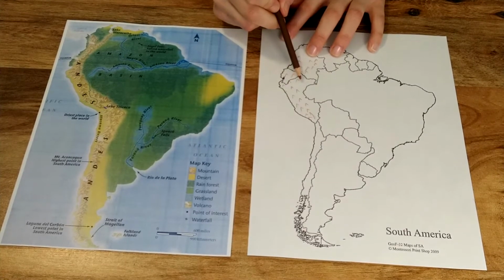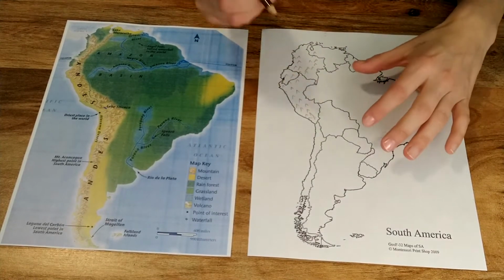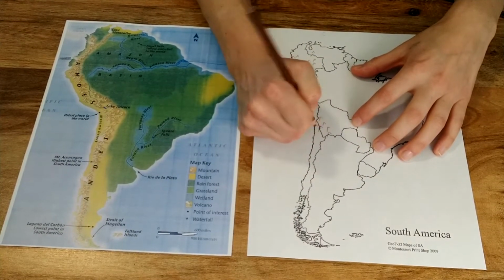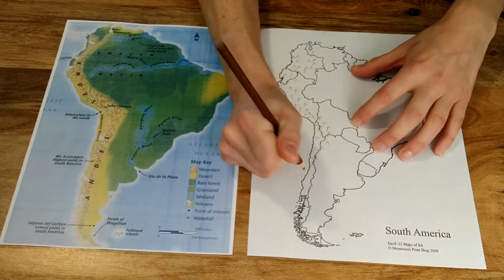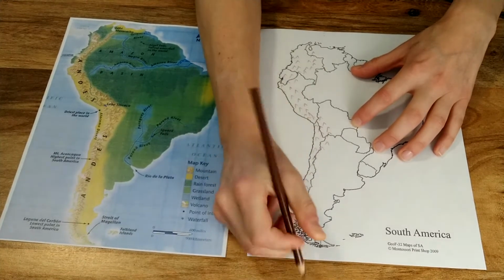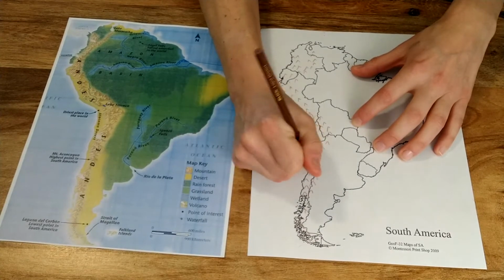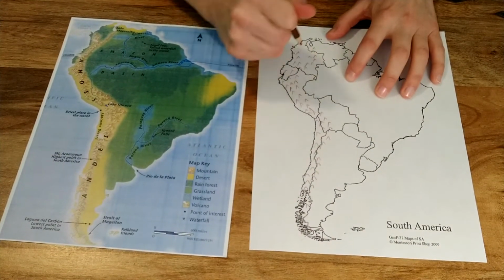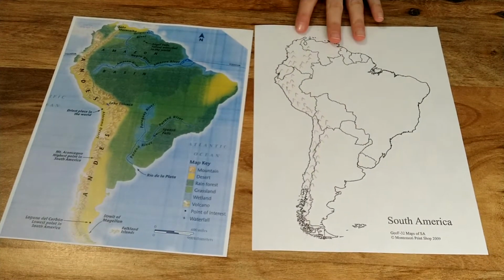So Peru is really mostly mountains. It's a very mountainous country. And Chile, also it looks like it's almost all mountainous. These mountains go all the way down. So there I have the Andes Mountains.